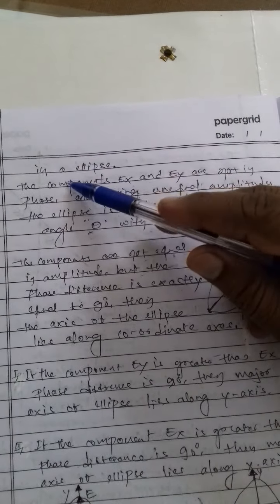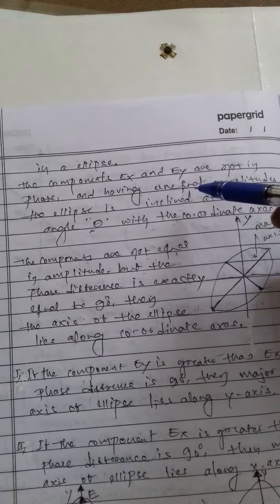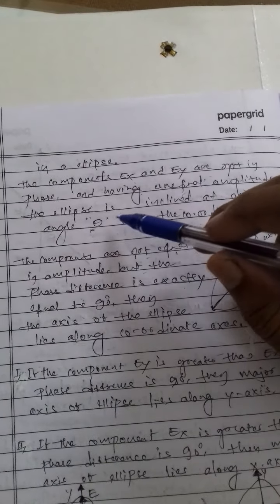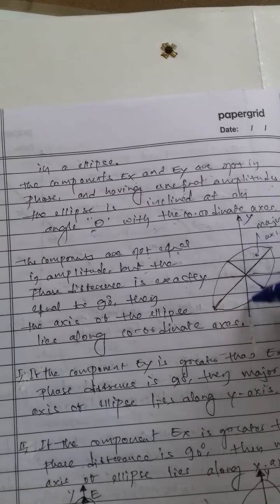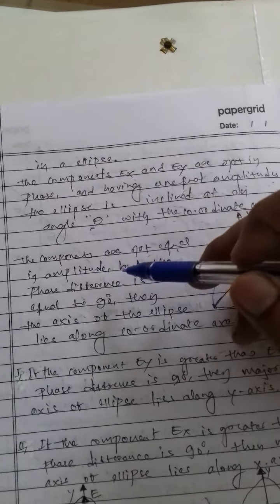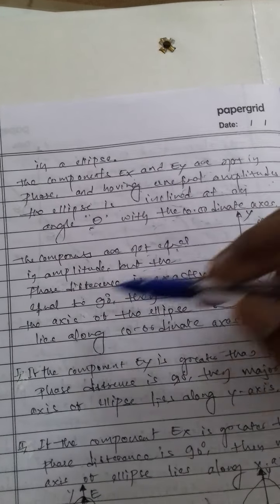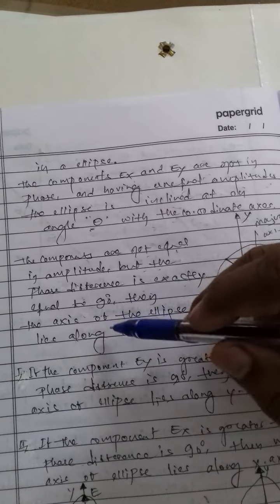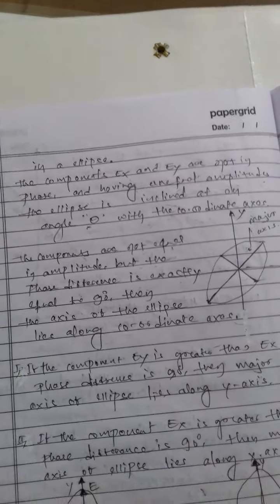That is, here the components Ex and Ey are not in phase and have unequal amplitudes. The ellipse is inclined at an angle theta with the coordinate axis. The components are not equal in amplitude, but the phase difference is exactly equal to 90 degrees. Then the axis of the ellipse is along the coordinate axis.